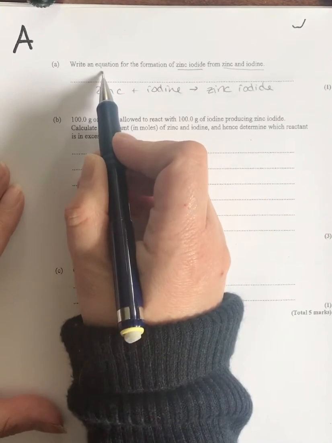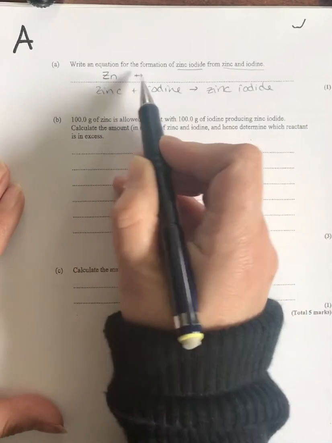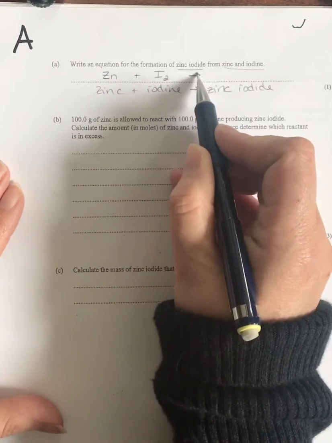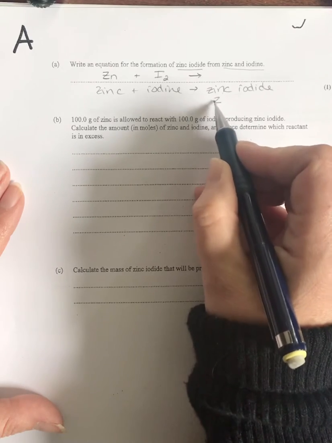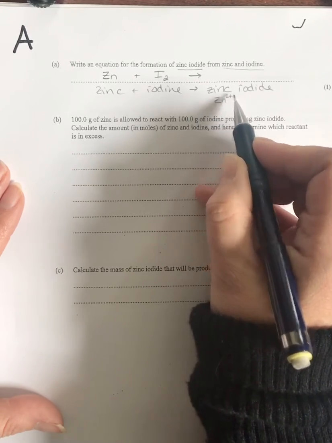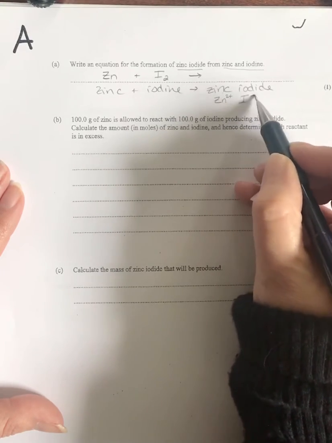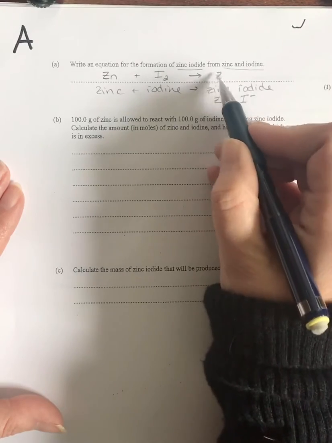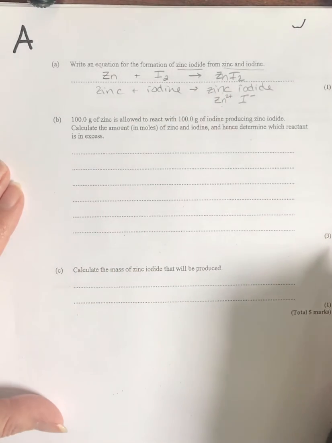So zinc is not on our diatomic list, not part of Brinkelhoff, so it is just Zn. Iodine is part of Brinkelhoff, so the formula is I2. And in writing a formula for zinc iodide, we need to remember that zinc on the always list for ions is +2, and iodine is on the always list as -1. So a good formula between those is ZnI2. And there we have our balanced equation.